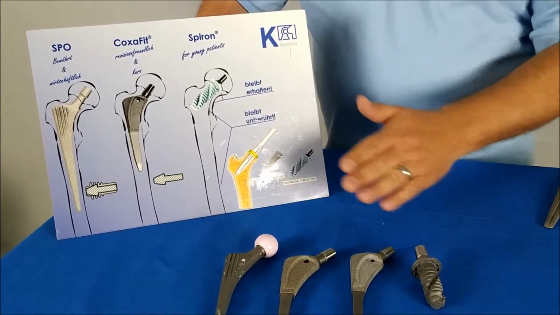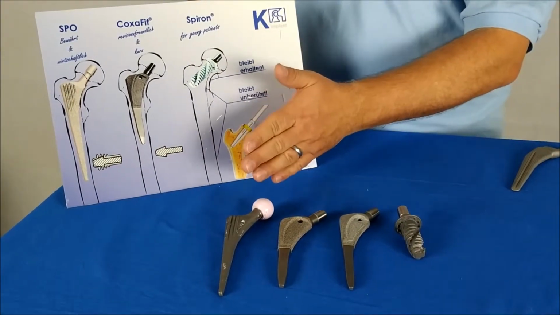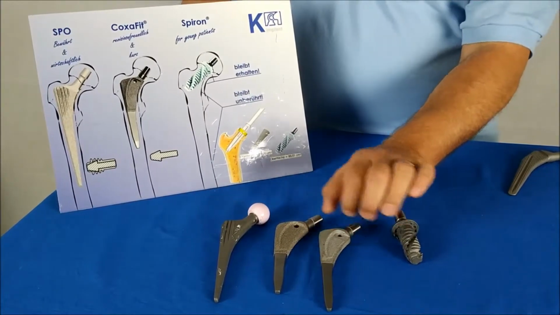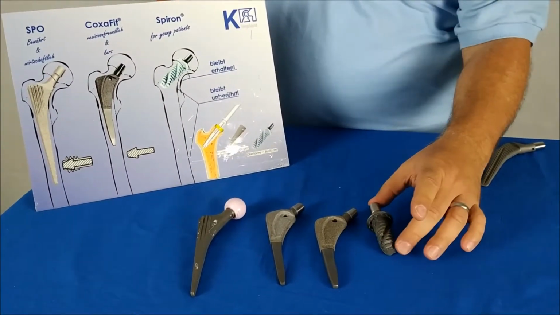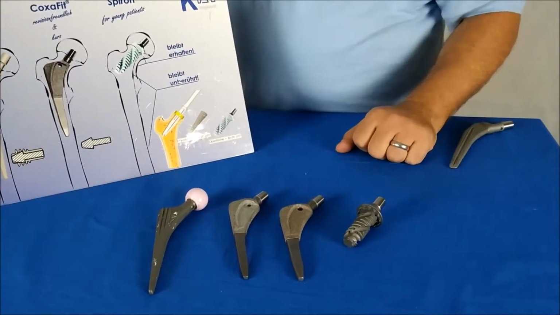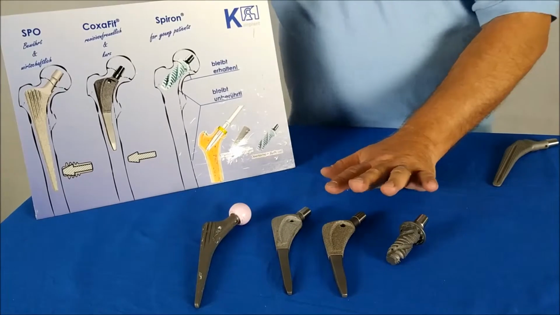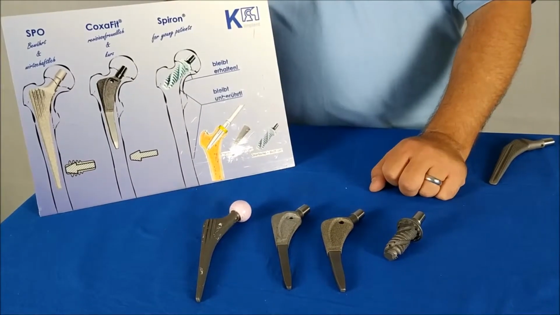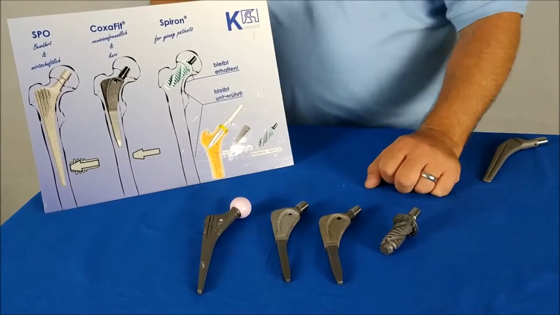We have different types available. This is just an example from the classical Spotorno type, a straight stem, up to the Coxafit short or medium stem and the femoral neck system. Where are the differences? Actually, all stems are made from titanium alloy, which is able to provide good ingrowth in the bone.